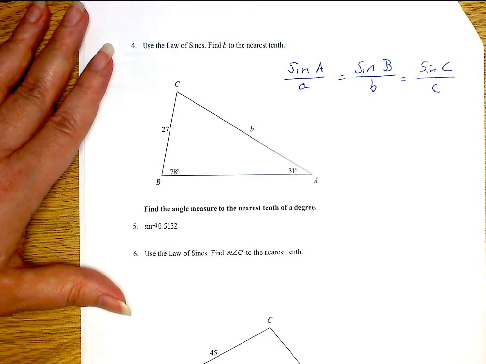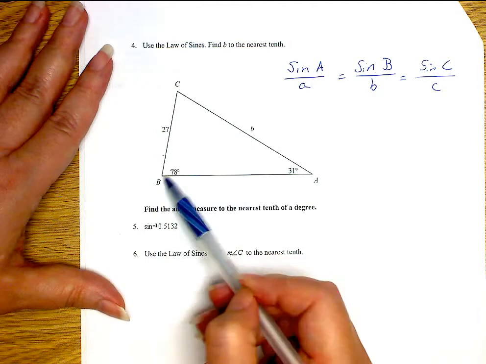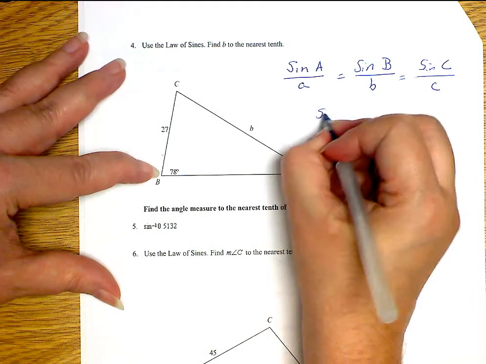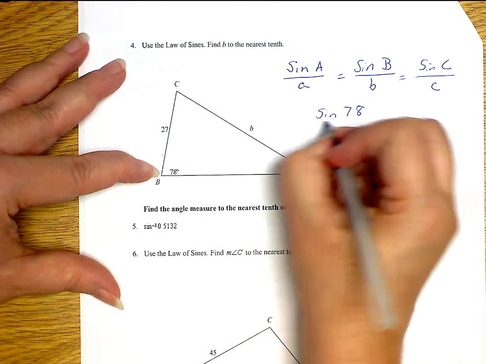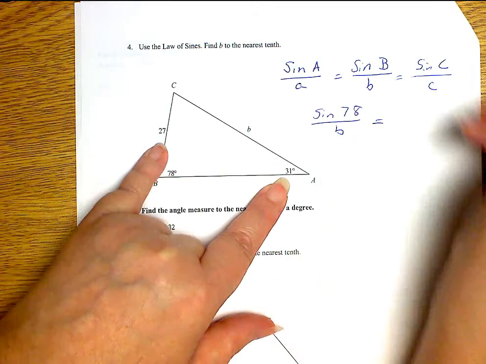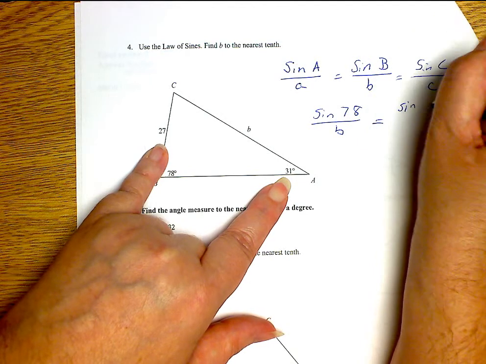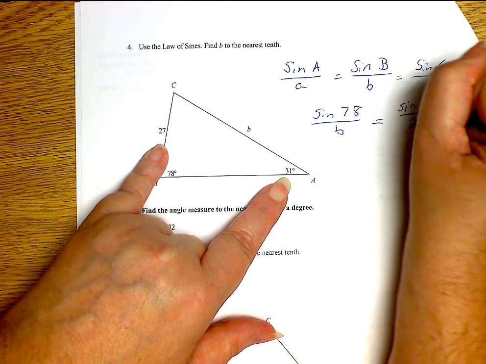So what do we have? We have b, so we're going to go sine of 78 over b is equal to, and we're given these two, so we have sine of 31 over 27.